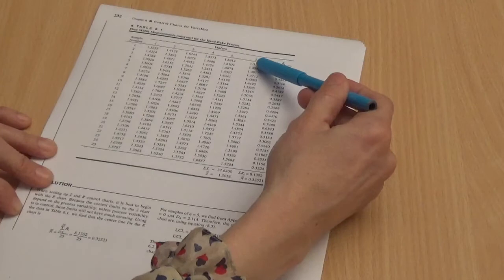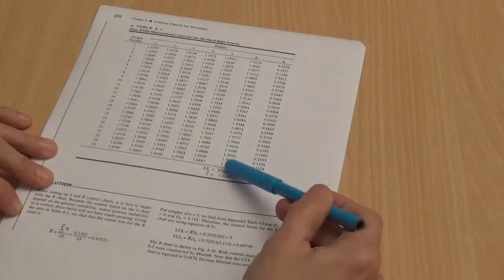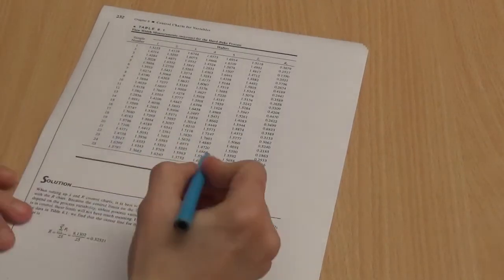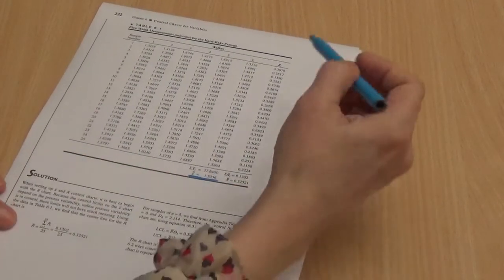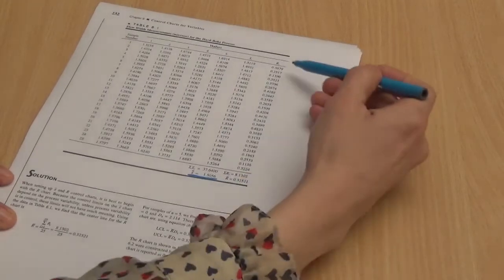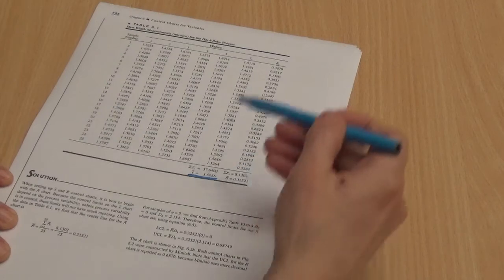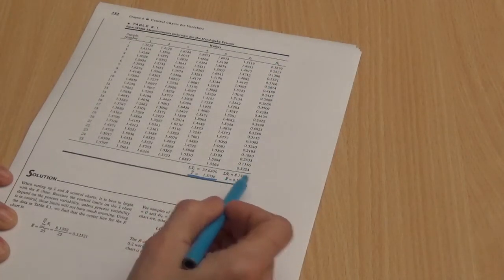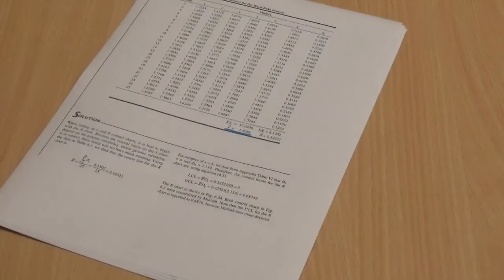We add all of them and then divide by 25 to find the grand average of X. And to find R bar, we add all the R's and then divide by 25, so R bar is equal to 0.3252.